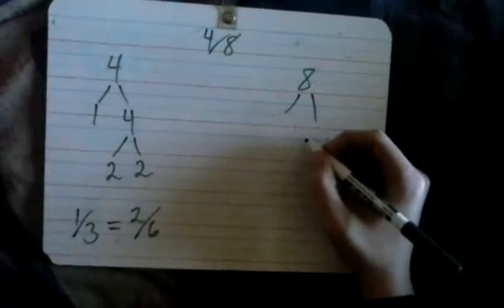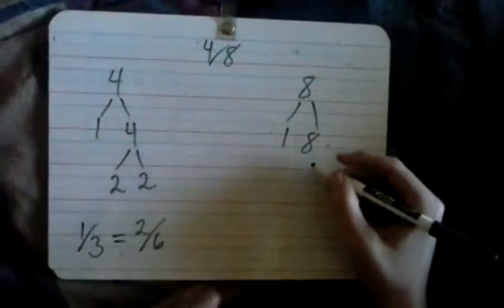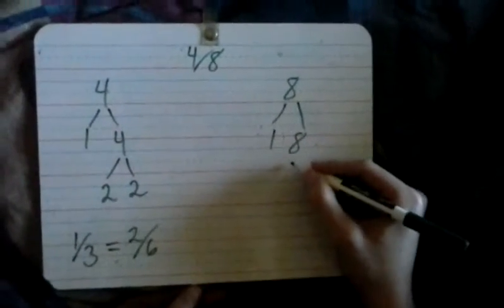And what about 8? Yes, I could do 1 and 8. But if we want to make it easier on ourselves, we want to try and divide it a little bit lower. So what are the other factors? 2 and 4. And can we go any lower? 2 times 2.